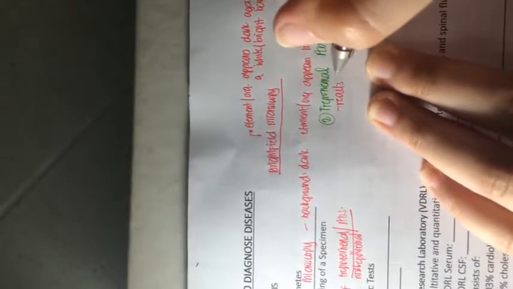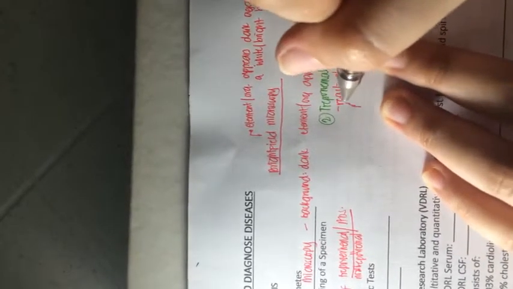The second would be your treponemal antibody. The treponemal antibody reacts with T. pallidum and closely related strains.